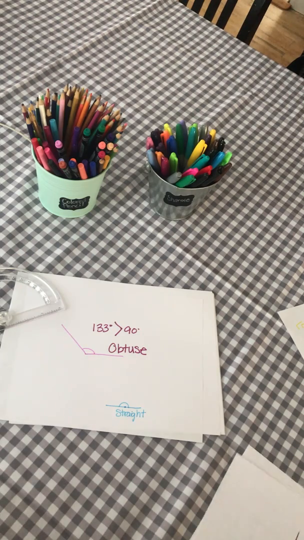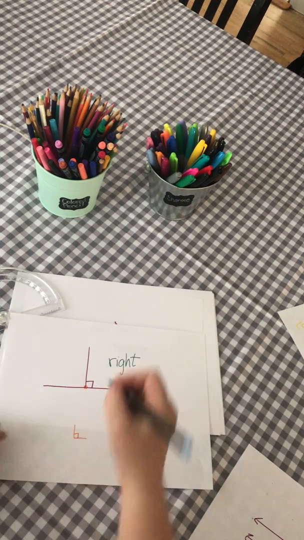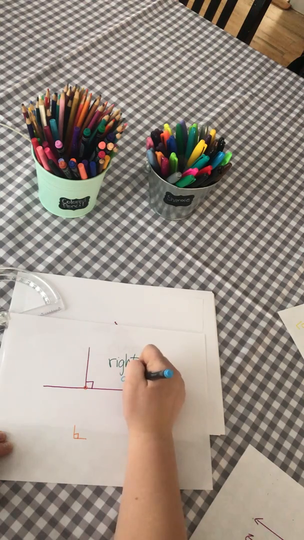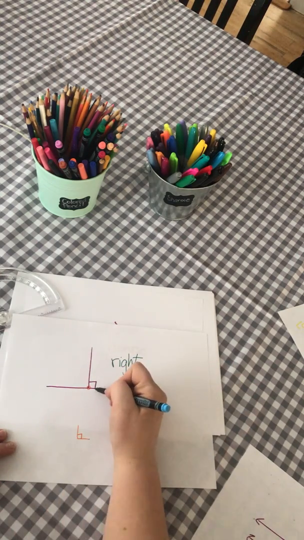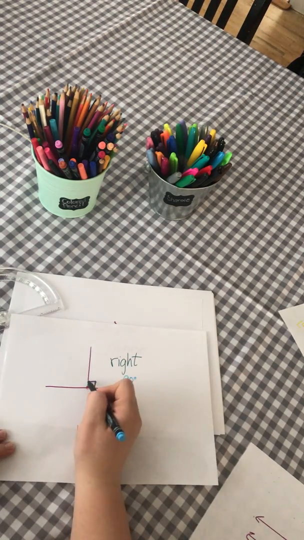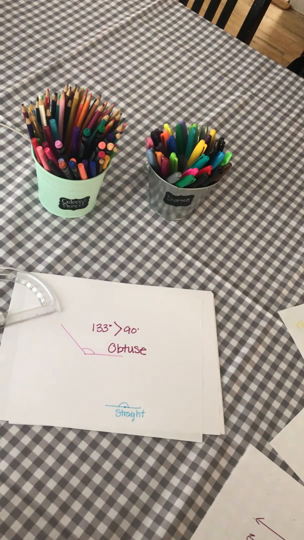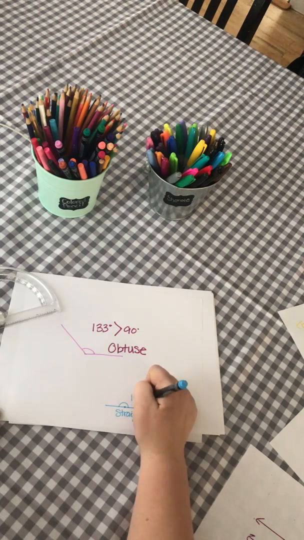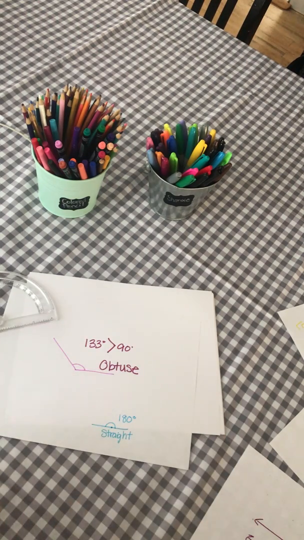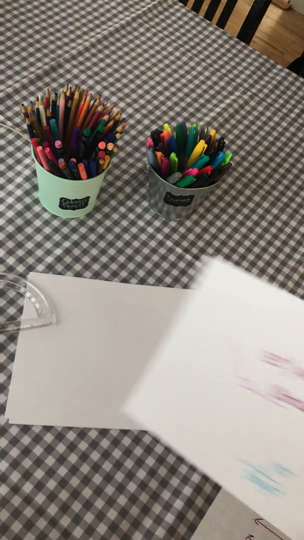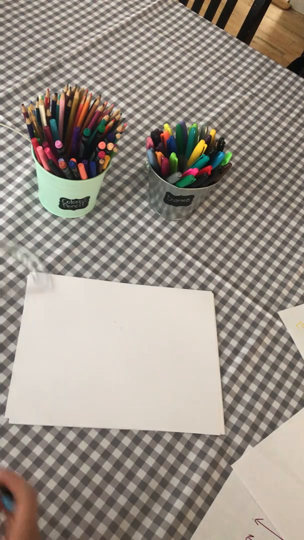This is a challenge question, and I'll give you a hint. If our right angle is 90 degrees, and this is half, how much is a whole? You're right, that is 180 degrees. Very good, class.